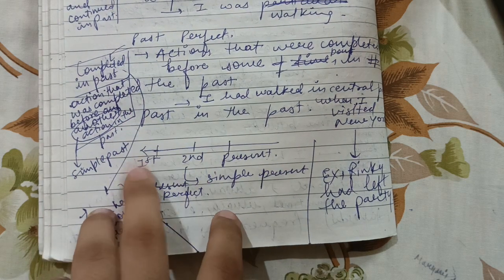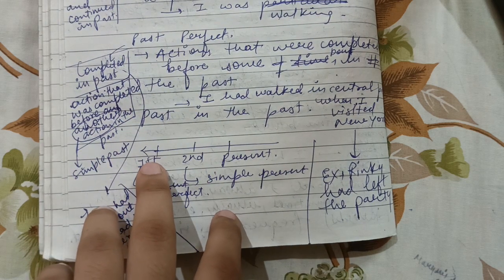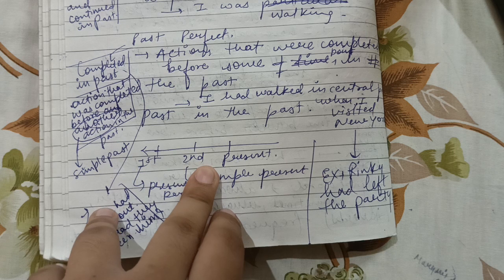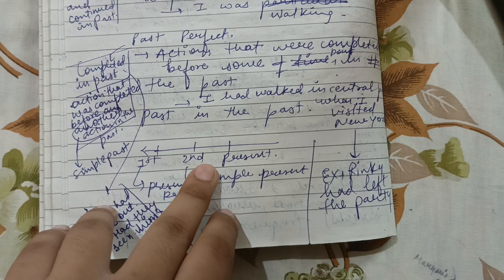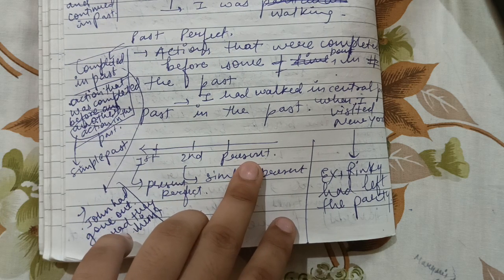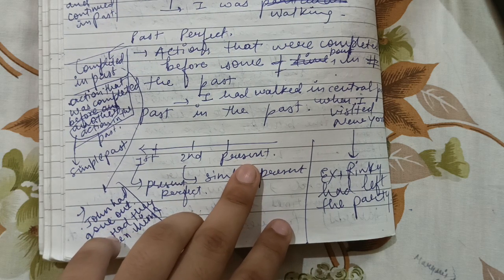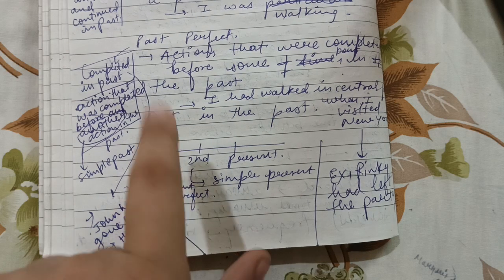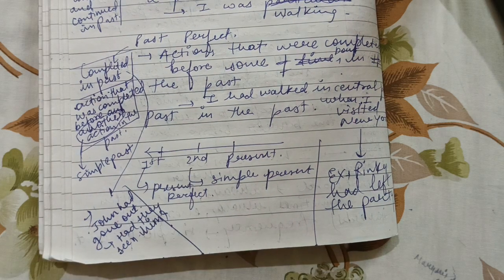For example, first of all, we ate food. Now we have completed eating food, so we had eaten food. Now, for example, he came. So the sentence would be, when he came, they had eaten dinner, or they had eaten the food.